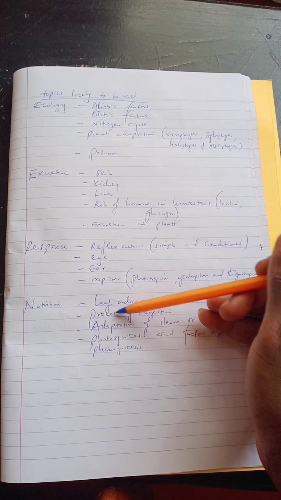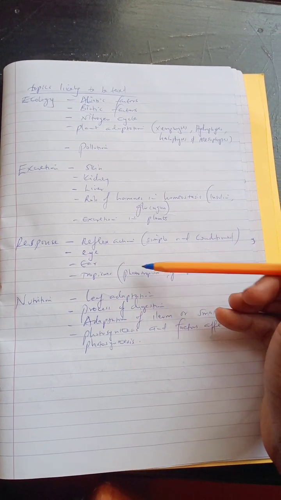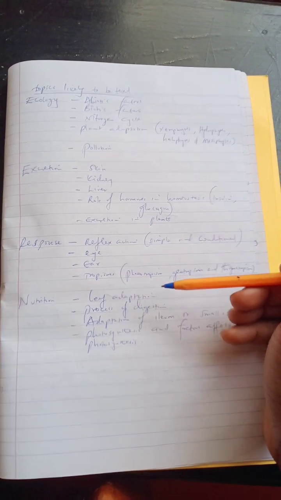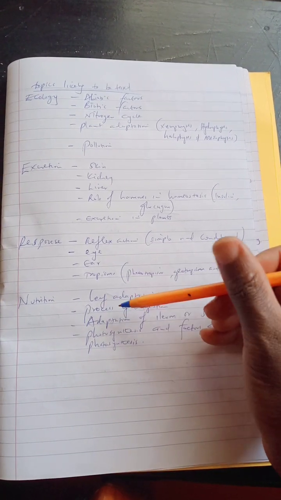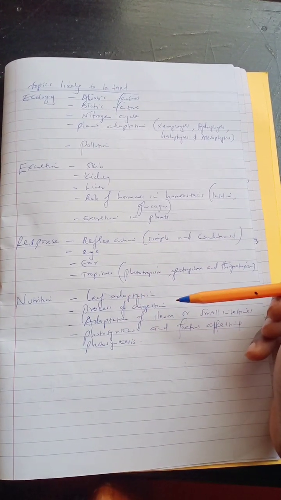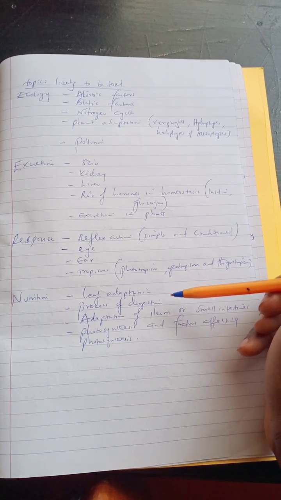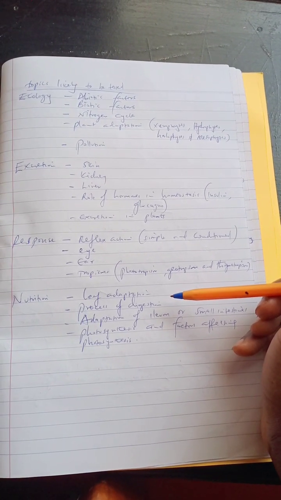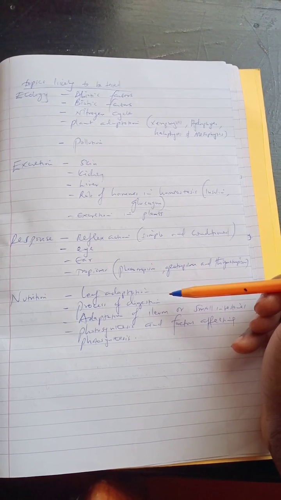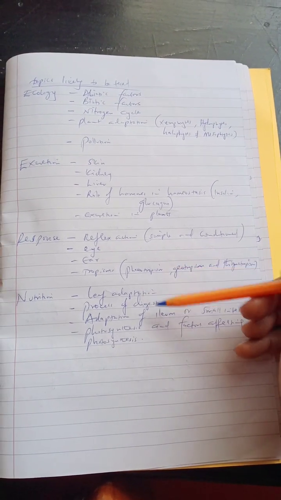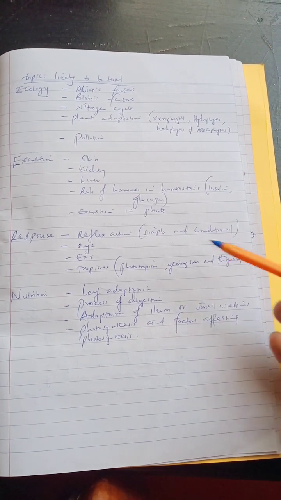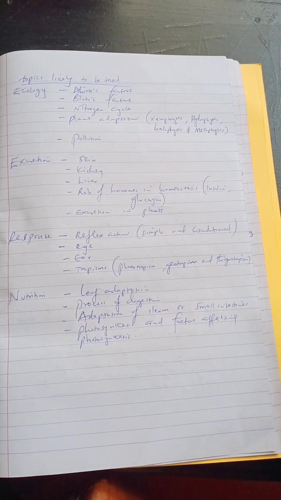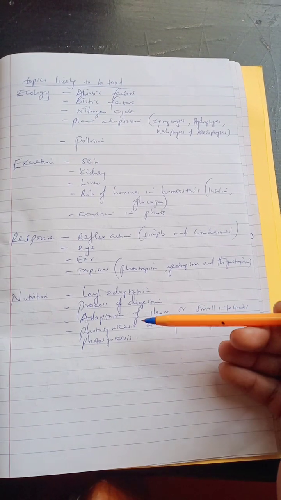And then for nutrition, it is leaf adaptation. That means adaptation of a green leaf to its photosynthetic function. You must know all the adaptations. And then the process of digestion, you have to know what happens. How do you digest proteins? How do you digest lipids, how do you digest carbohydrates, very important. And then adaptation of the ileum to its function, or you can be told adaptation of the small intestine to its function.